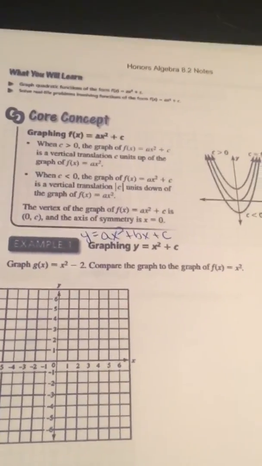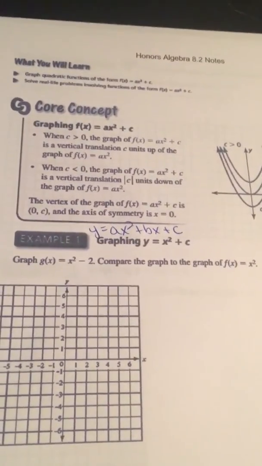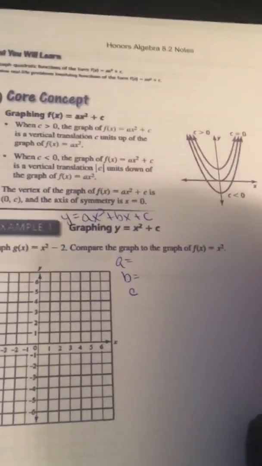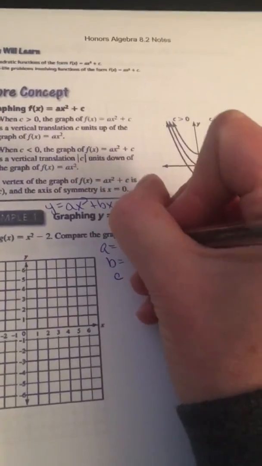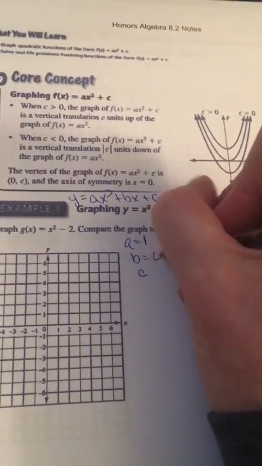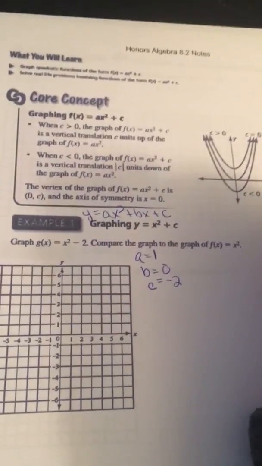So first we're going to graph g of x equals x squared minus 2. So we're going to identify our a, b, and c. A equals 1. B, you don't see a bx value, so b is 0. And c is negative 2.